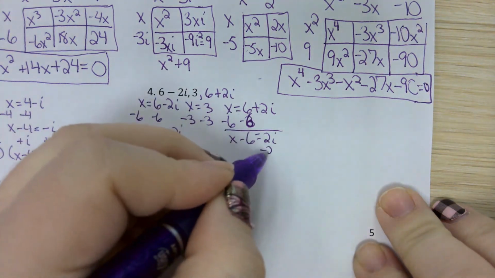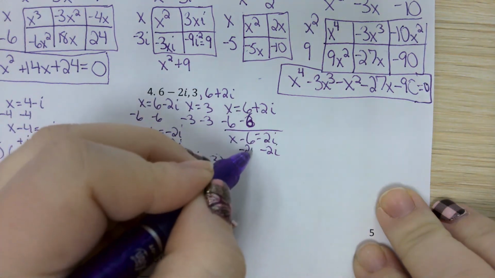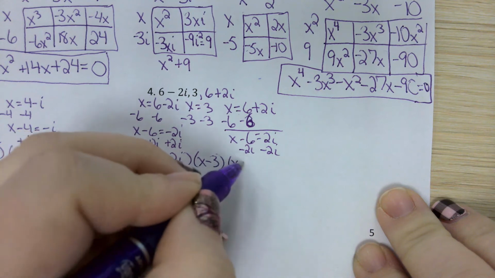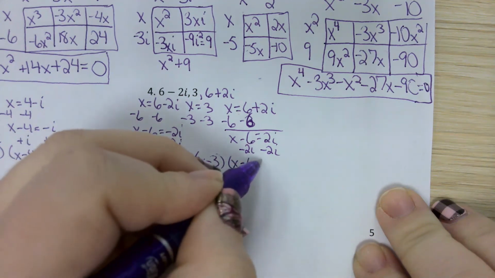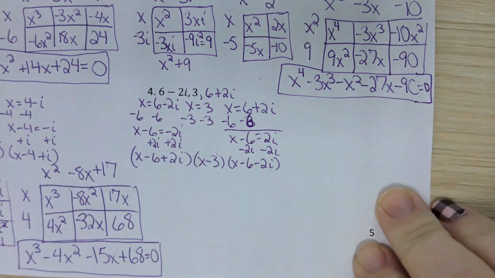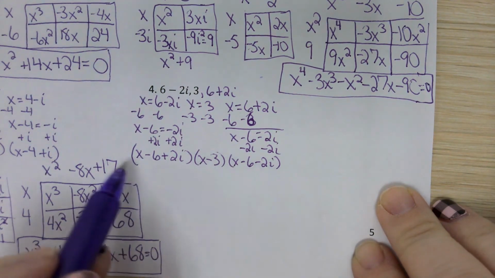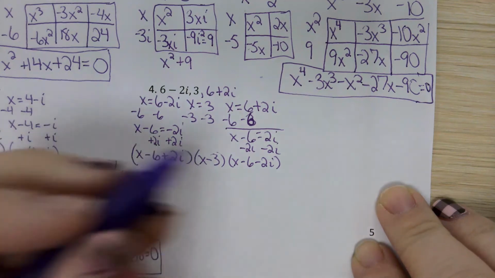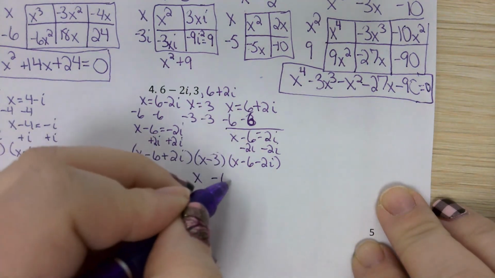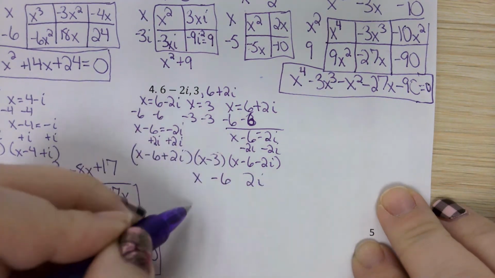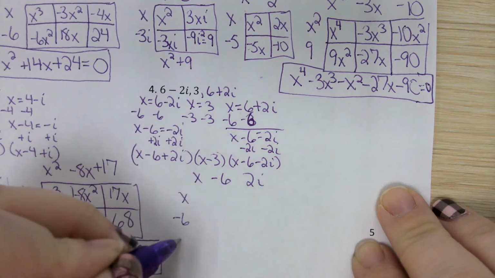We'll subtract 2i from both sides. And x minus 6 minus 2i is my last factor. Multiply your two factors that have i in them. So x minus 6 plus 2i and x minus 6 minus 2i.